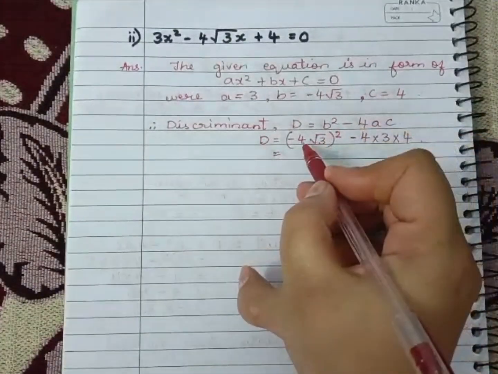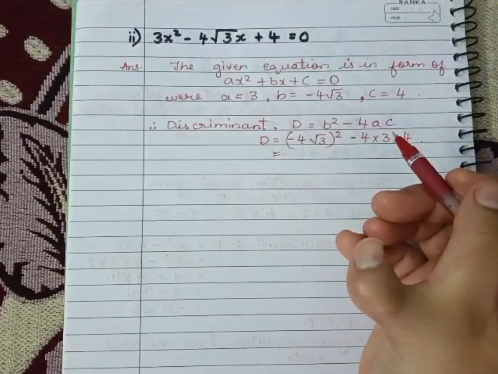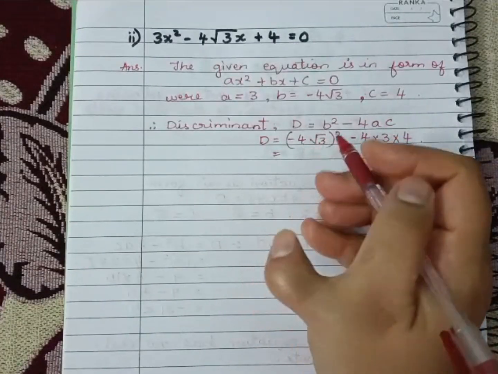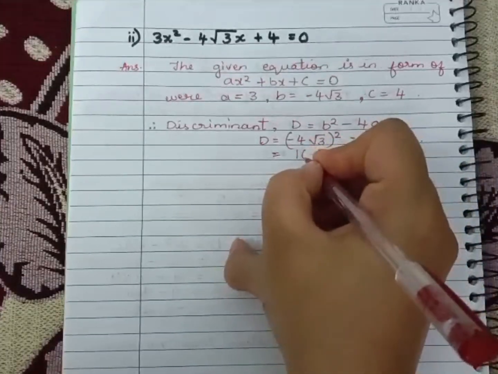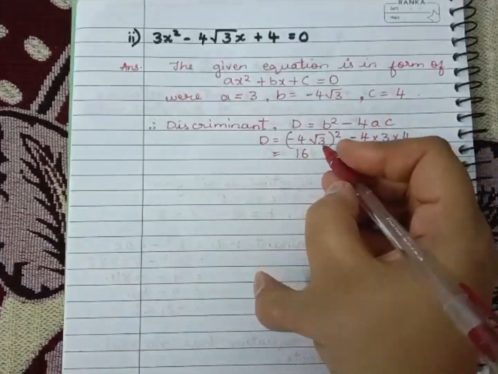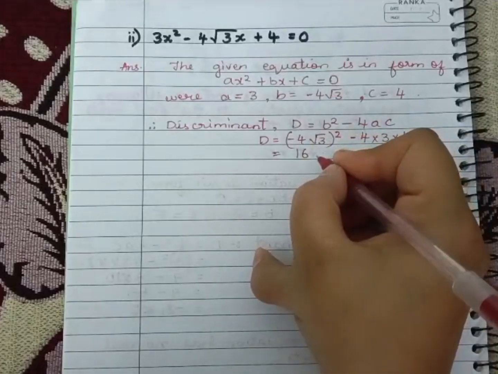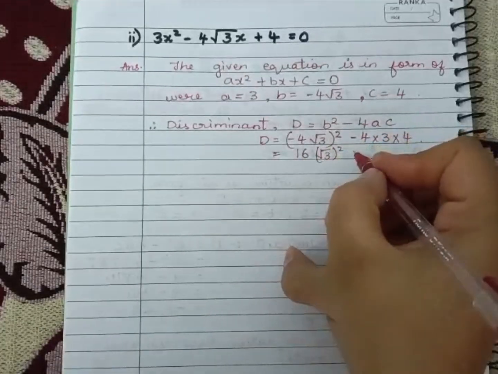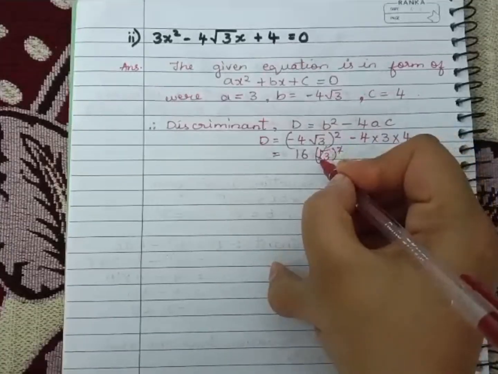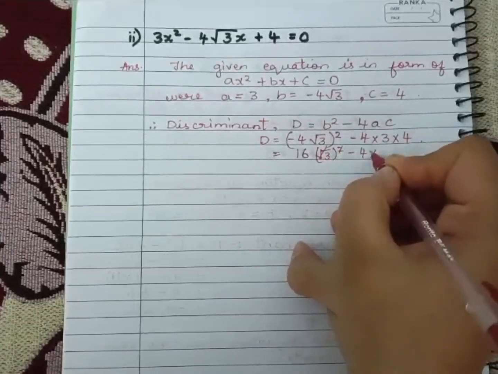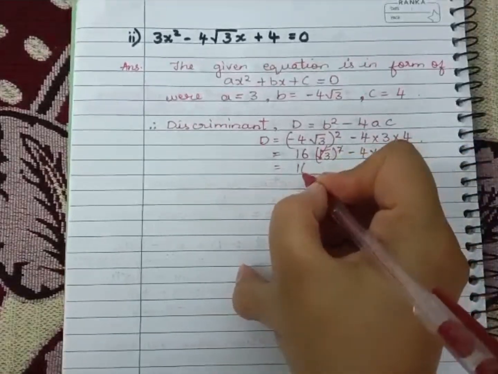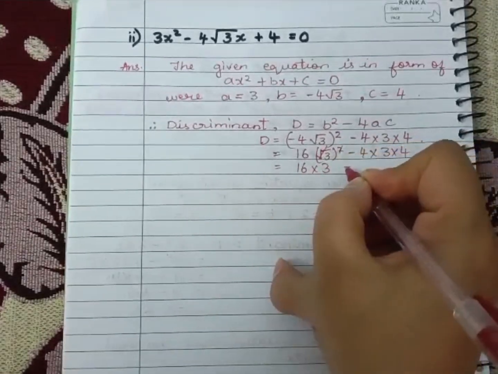Now for 4, 2 times we have to multiply because square is there. So it becomes 4 4s are 16. And for this root 3, see over here, root 3 becomes whole square. This square and root, I'm going to cancel it. 4 into 3 into 4. 16 into 3.